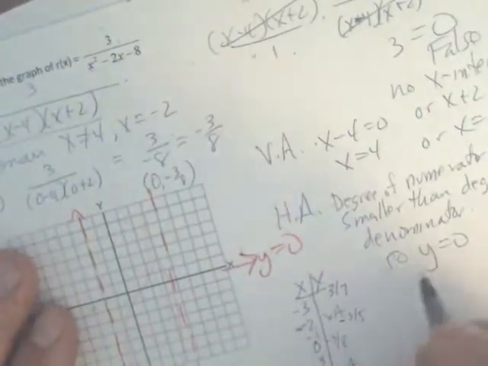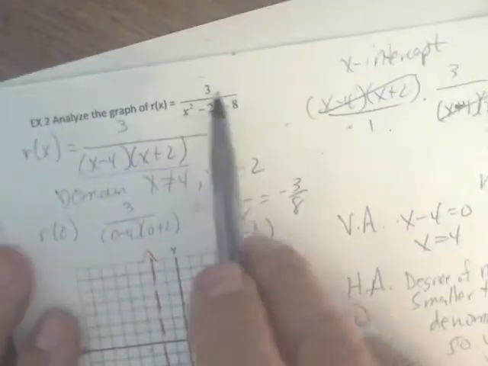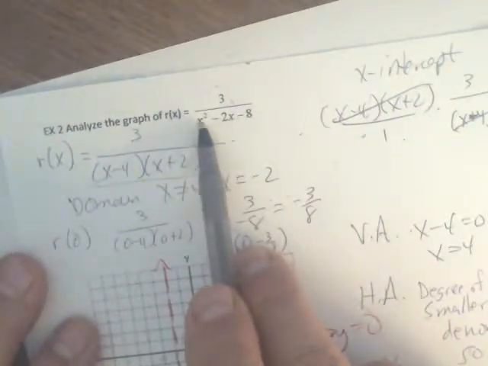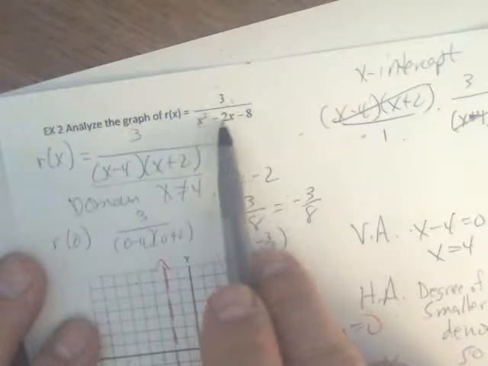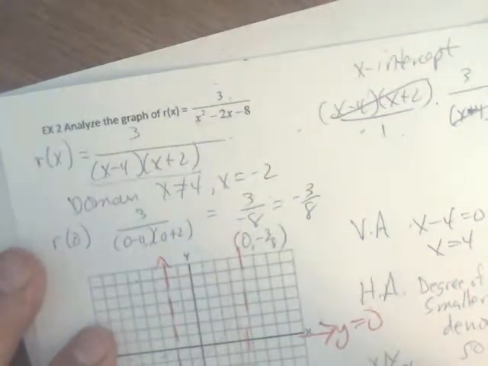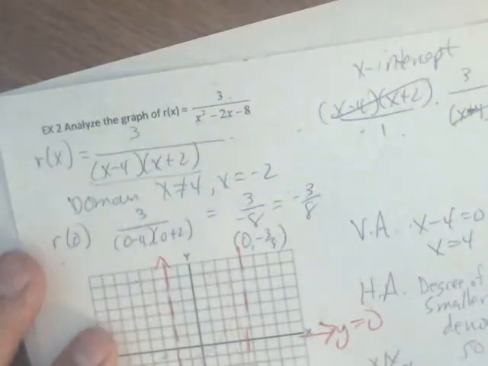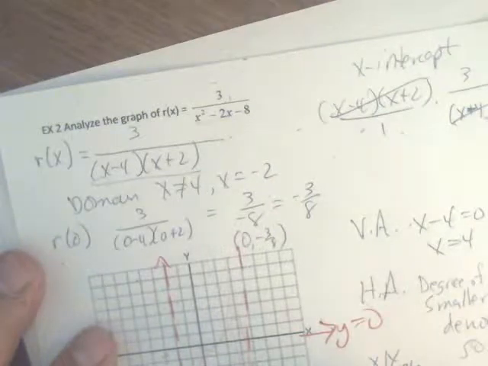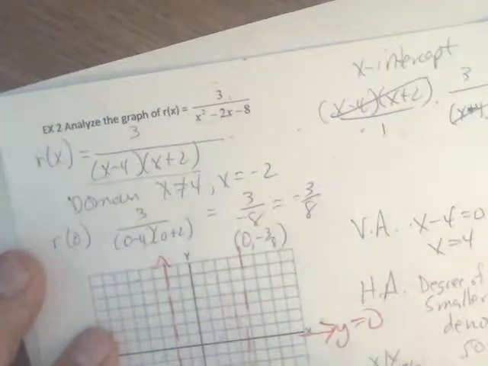That's kind of a pain, because it's going to be hard for many people to tell which one's bigger, which one's smaller. That's okay though. You'll figure it out. When x is 3, 9 minus 6 is 3 minus 8 is -3/5 again. And then when x is 5, 25 minus 10 is 15, positive 3/7.